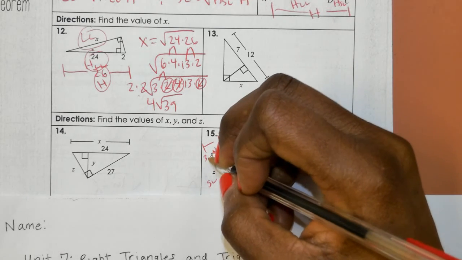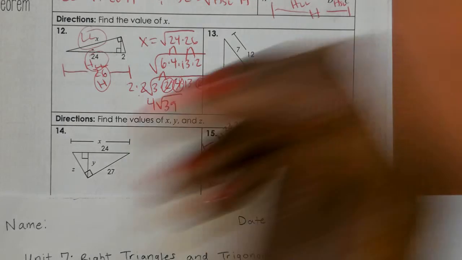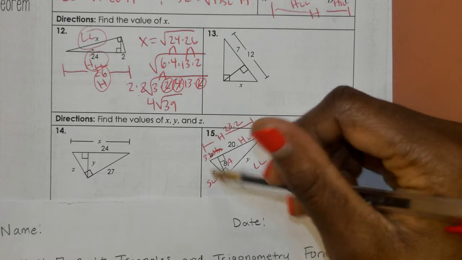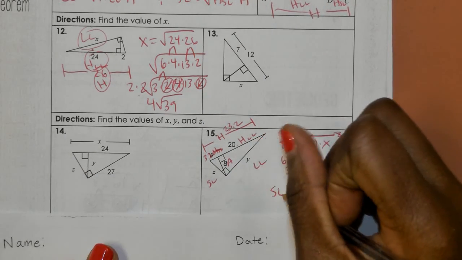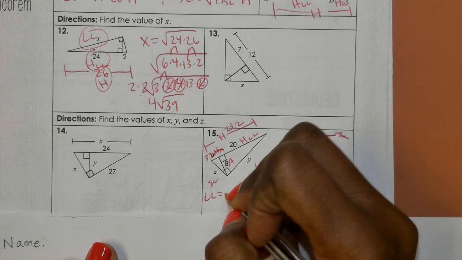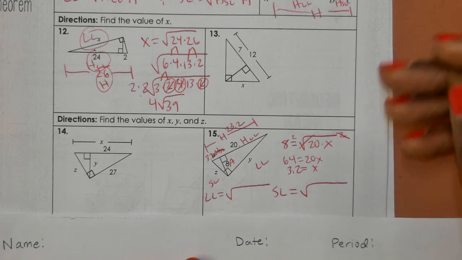Okay, now that you know this is 3.2, you want to actually substitute it in. And you can use the short leg and long leg rule. So I'll set them up, and because of time, the bell's about to ring, I'm going to do just the setup, you can solve it.